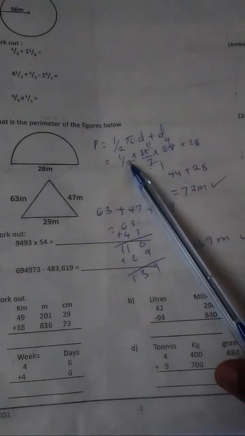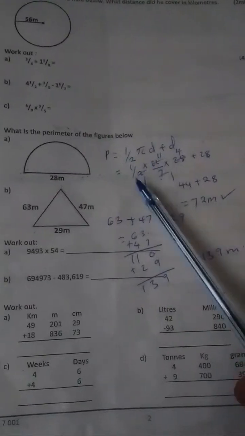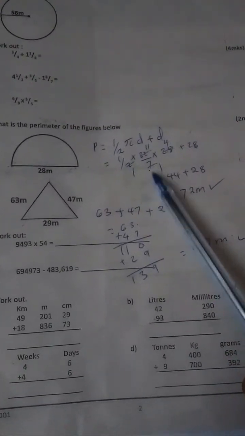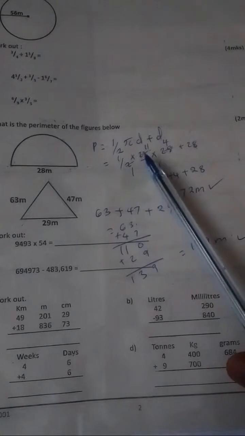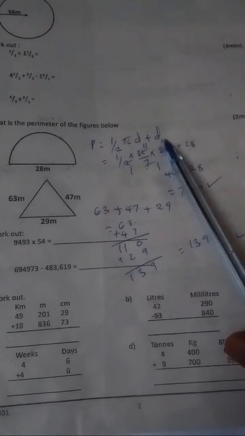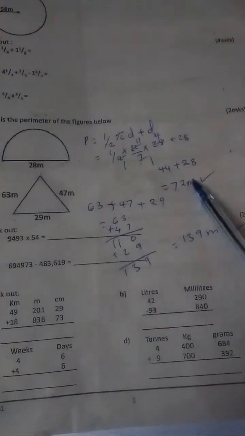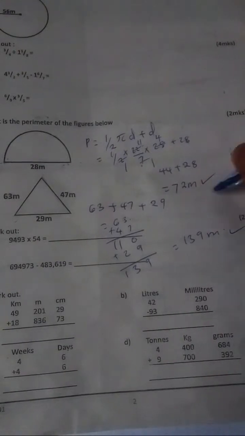So from there we shall cancel 2 here once, 2 into 22 gives 11. Then once we do that, we shall get 11 multiplied by 4, because 7 cancels into 28 and we get 4. So we shall get 44 plus 28, and the answer shall be 72.